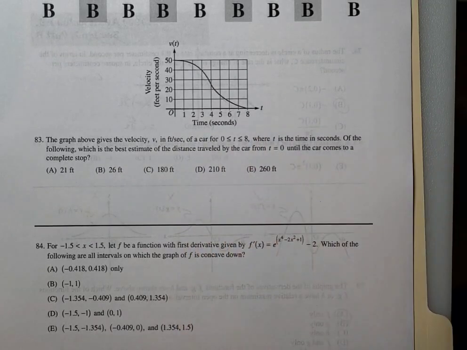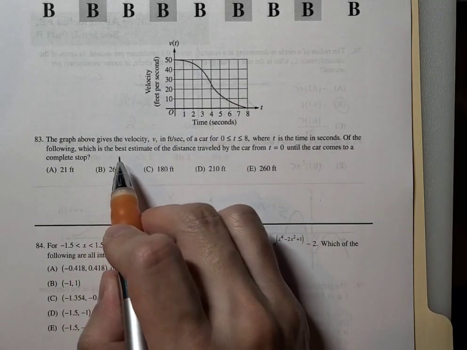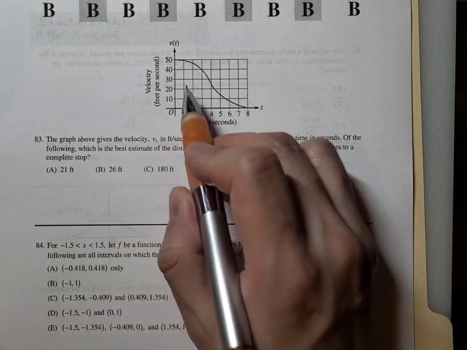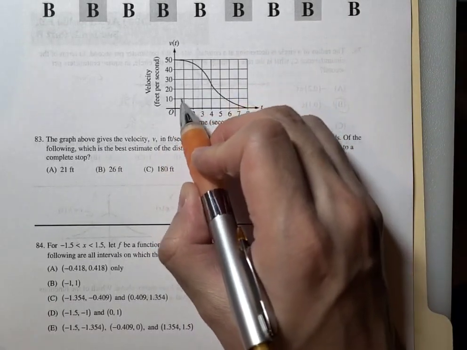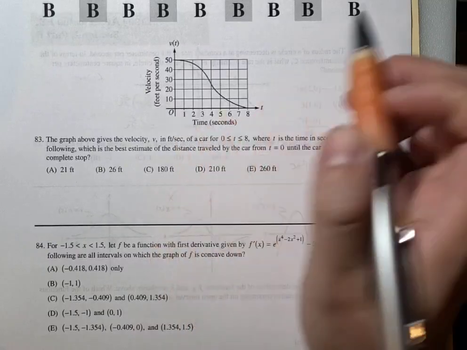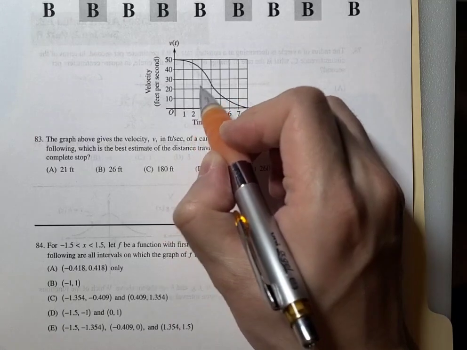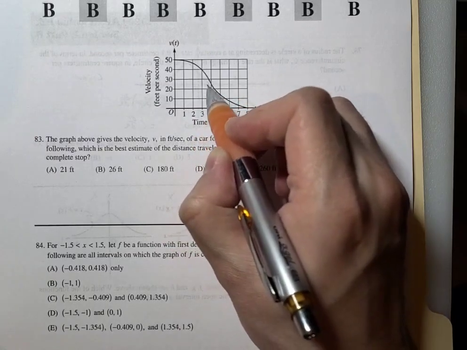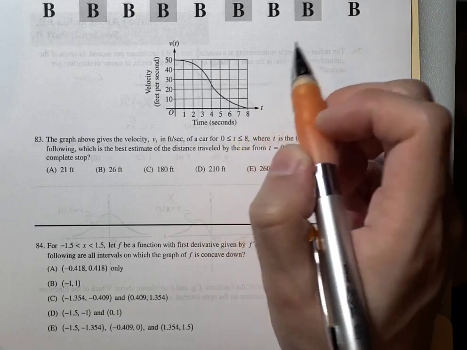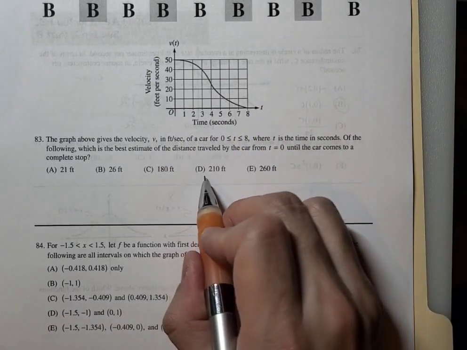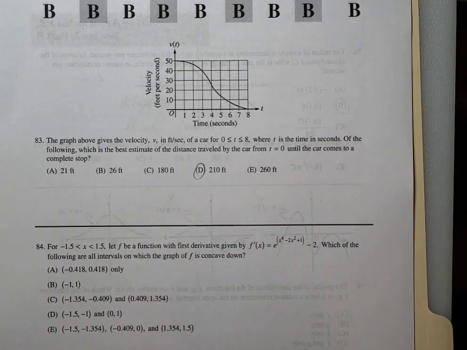Okay, so how can we integrate this? Well, we are going to approximate the area under the curve. So we have to count the boxes probably. Each box is an area of 10, so that's convenient. So 1, 2, 3, 4, 5, 6, 7, 8, 9, 10, 11, 12, 13, 14, 16, 17, 18, 19, 20. Let's say around 21 or 20. So it's probably D. Okay.